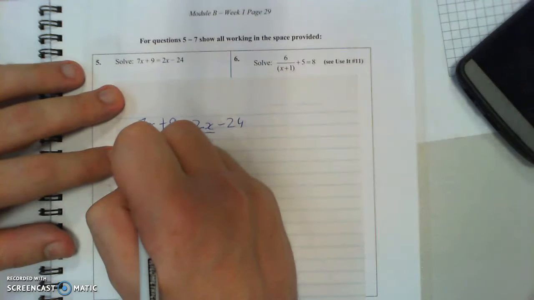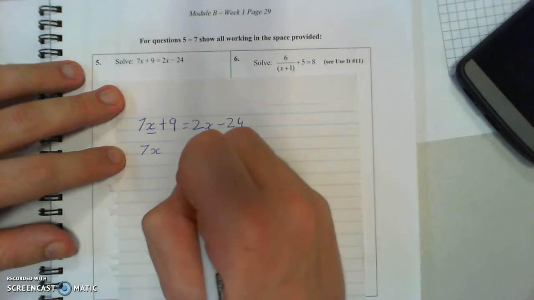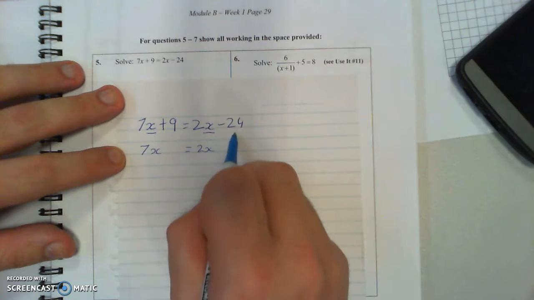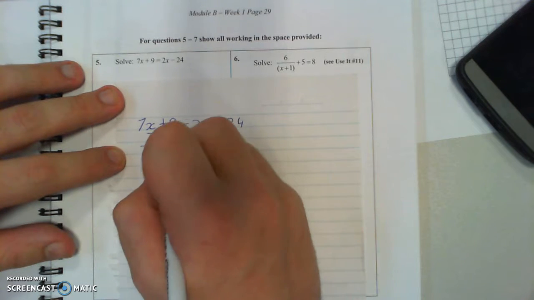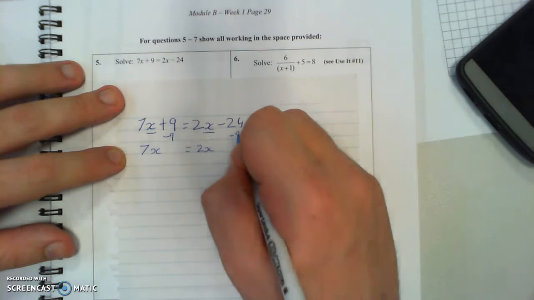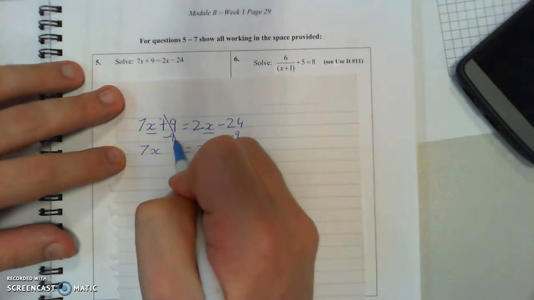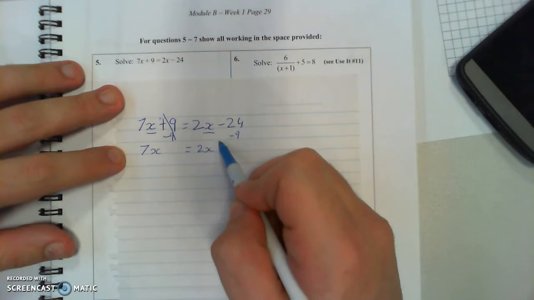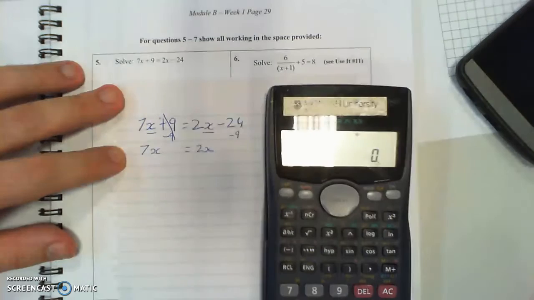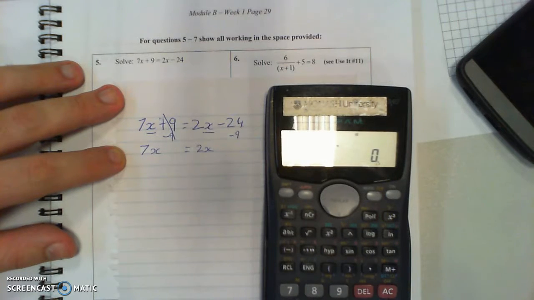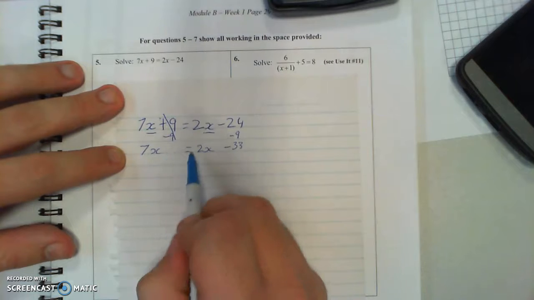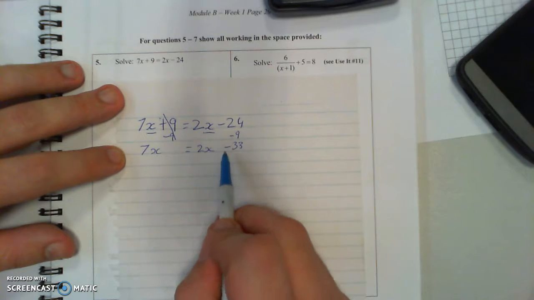So the first thing I do is write 7x equals 2x, and then think about how I'm going to get these together. What I'm going to do is minus 9 from both sides. So this will cross out and there'll be nothing on this side. And then this one will be 2x minus 24 minus 9. Minus 24 minus 9 equals minus 33. So now I have 7x equals 2x minus 33.